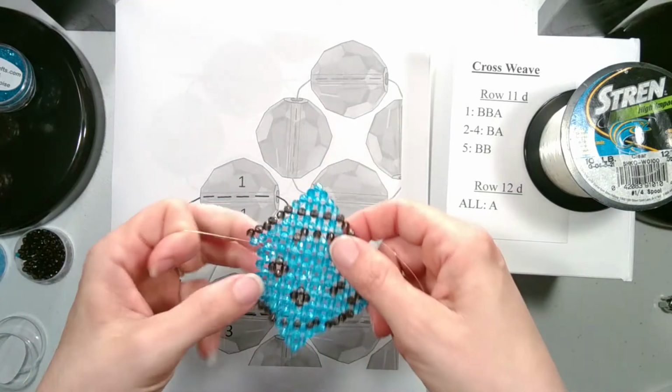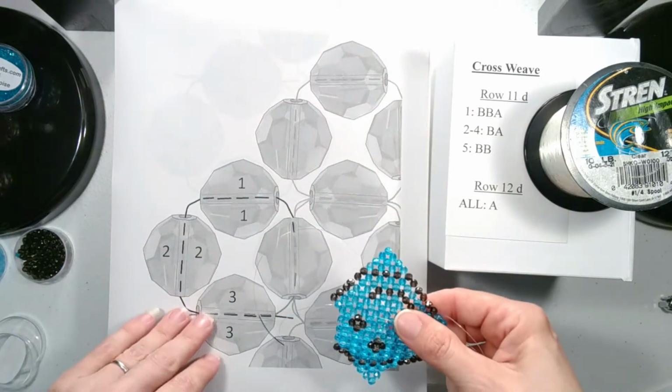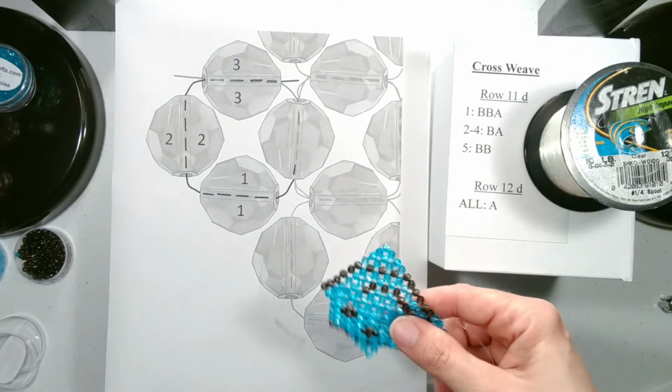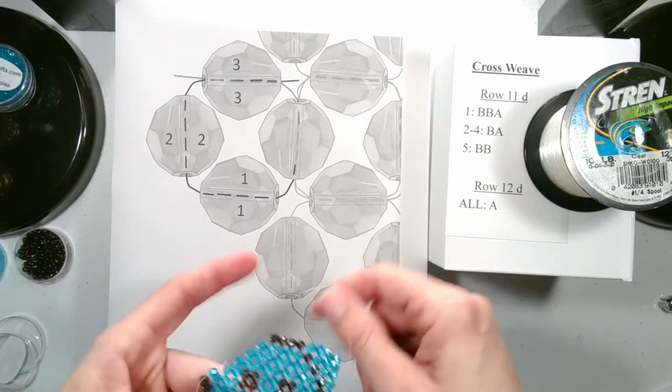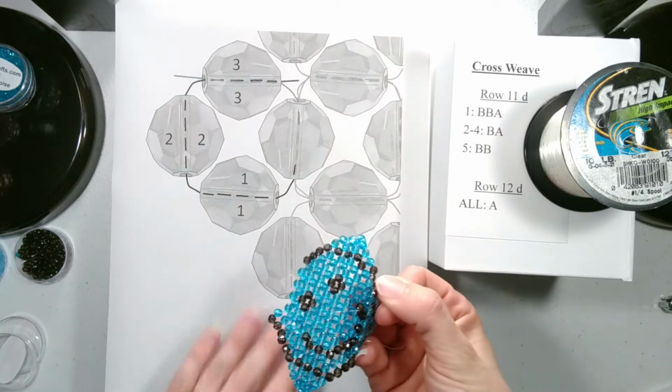And there we've added our first 3 beads, and now we're going to flip it over so that we are ready to begin adding our row.